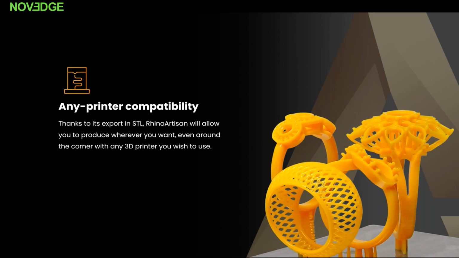With Two Shapes and Rhino Artisan, you can export directly to STL and print in any 3D printer. I tell you that because some people ask me, hey, does this printer work with Rhino Artisan and Rhino? And the answer is yes. Any printer can import STL. Then yes, you can use your printer with Rhino Artisan.